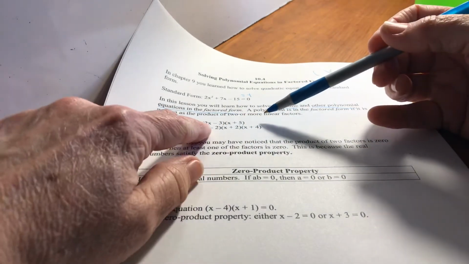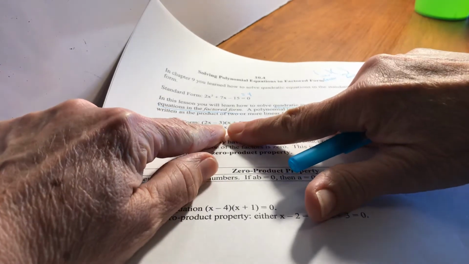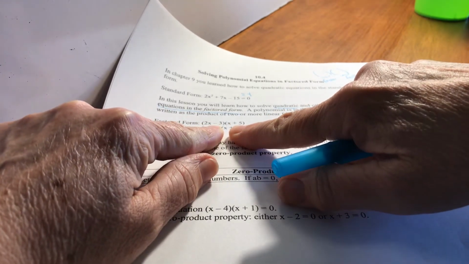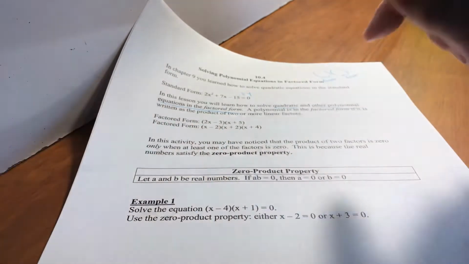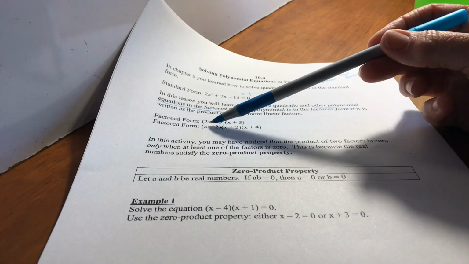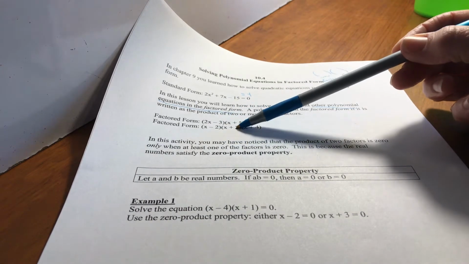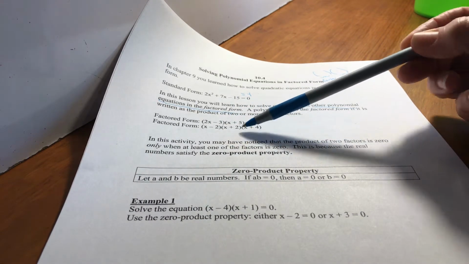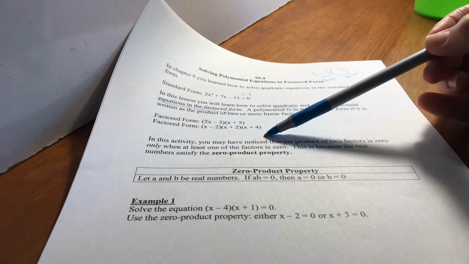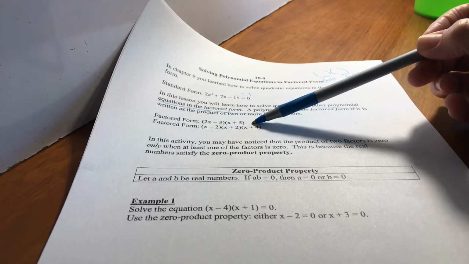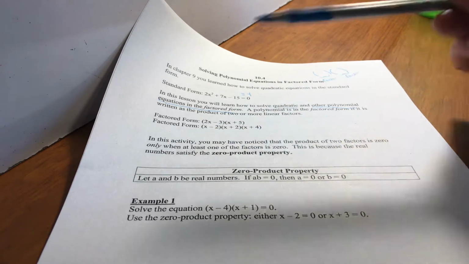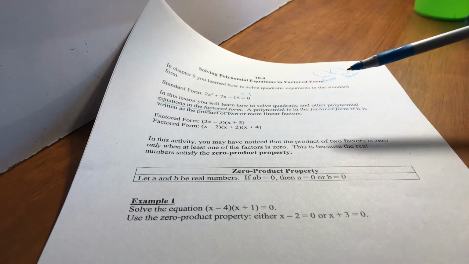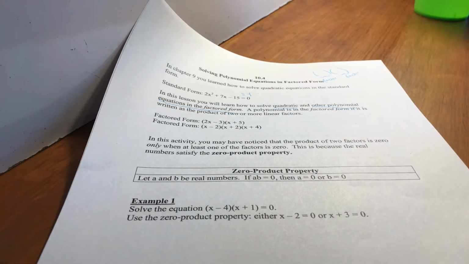Okay, so the top factored form has two factors because you see two different sets of parentheses. 2x minus 3 is one factor, x plus 5 is the other factor. On the bottom here, x minus 2 is a factor, x plus 2 is a factor, x plus 4 is a factor. You see three factors there. On the top, you're probably going to get two solutions to this problem. Bottom problem, you're going to get three separate solutions. All that means is when you graph something, it will cross the x-axis 3 times.